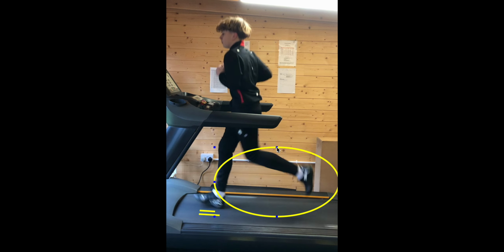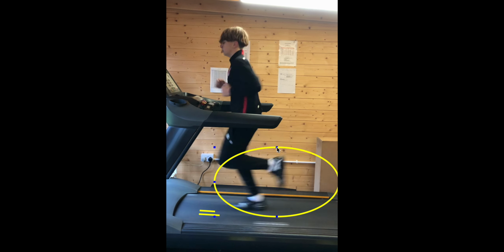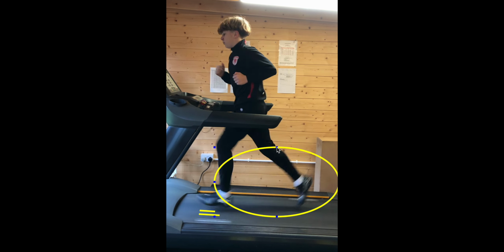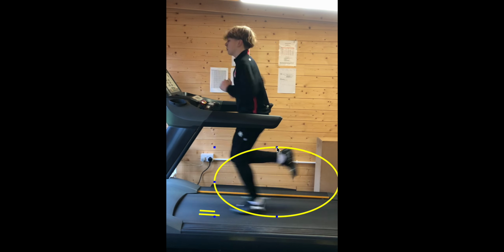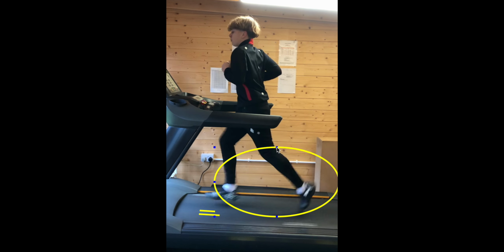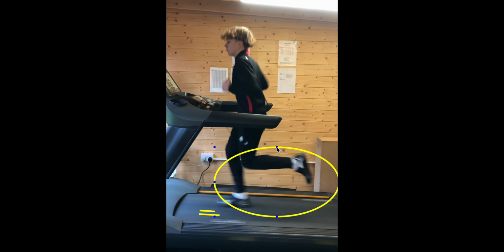So as soon as that left foot leaves the ground, it's back in contact. Same with the right, back in contact. So what we'll aim to do is look for Demir to draw a circle with his heel, so it comes up to glute level.